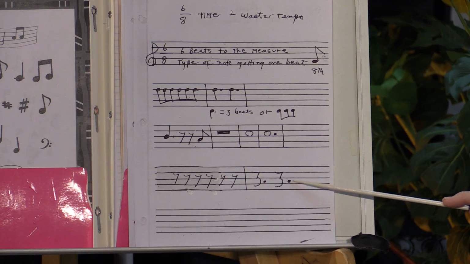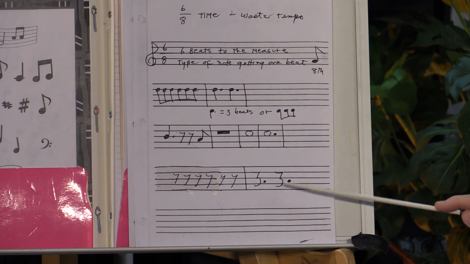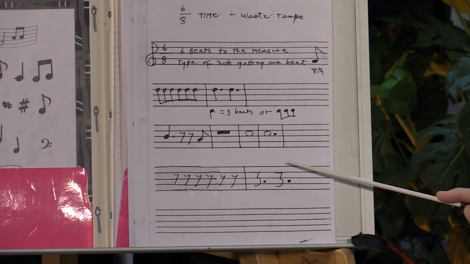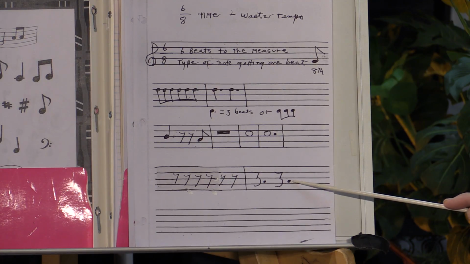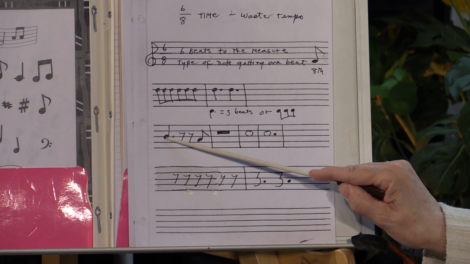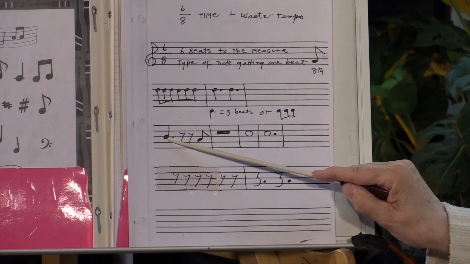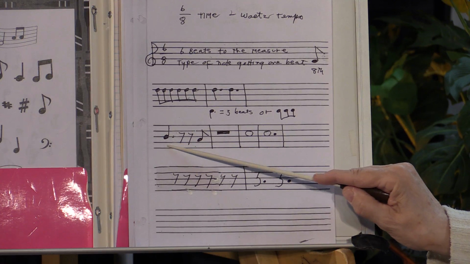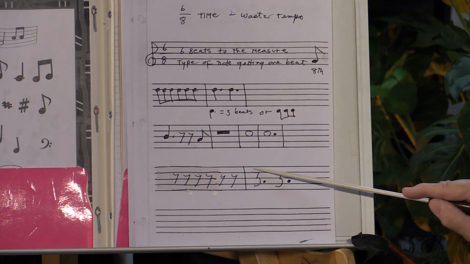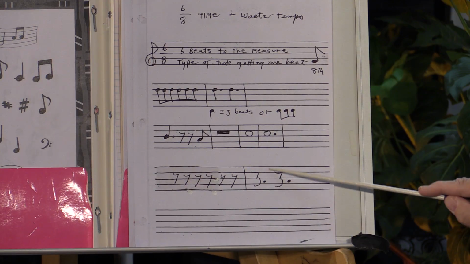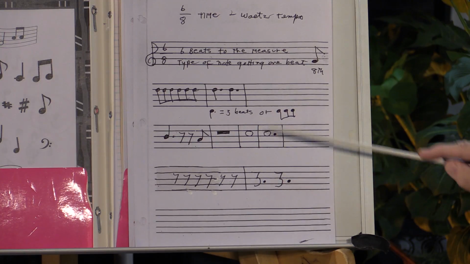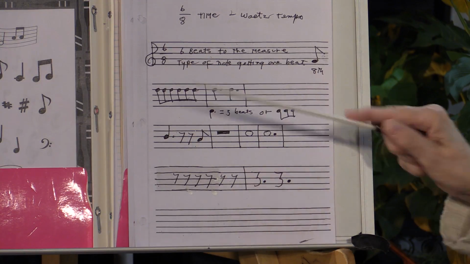The dot gives the quarter rest 2 beats, because 2 beats, if you split it in half, is an eighth. And so that dot adds just another eighth note. So just as this is equivalent to 2 eighths, and the dot gives you that extra eighth, so it becomes 3 beats, this is the same thing. This basically becomes a 3-beat rest, and this becomes a 3-beat rest, and you still have your 6/8 time.